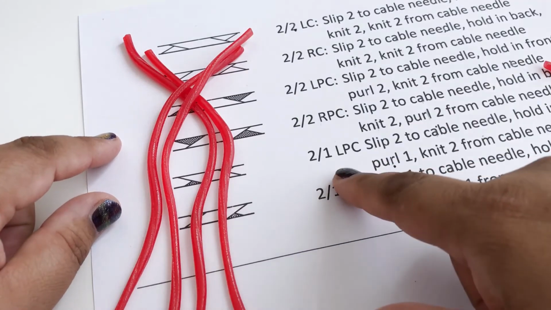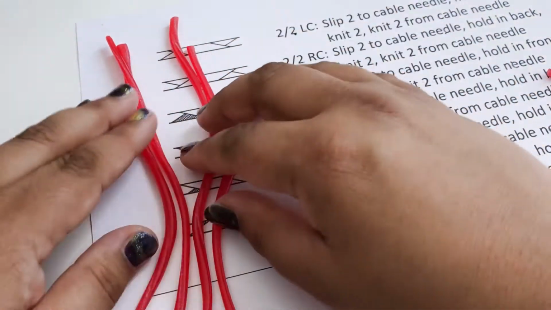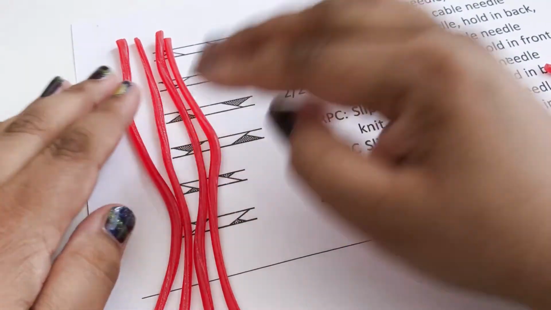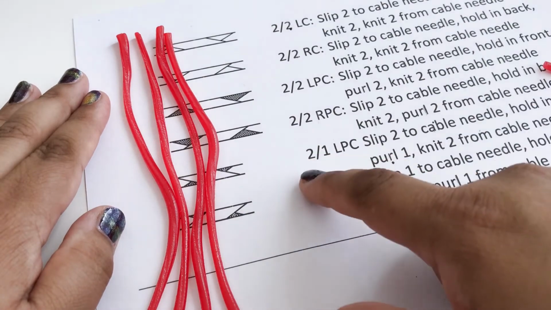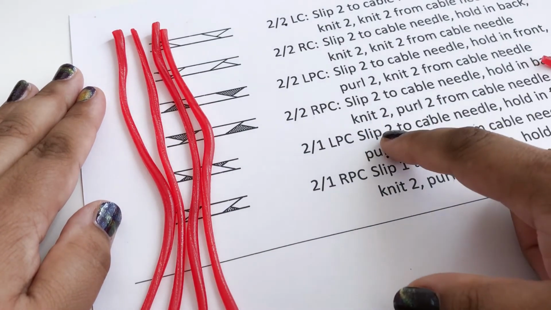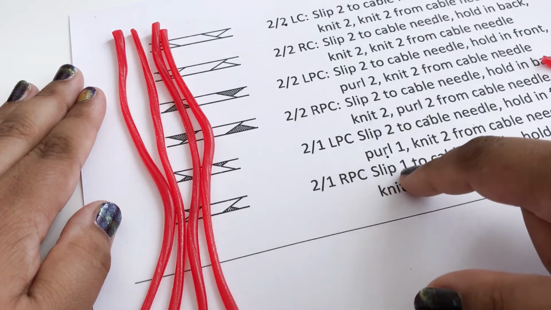Now here's where you got to be careful. We get the 2 over 1 crosses, okay? 2 over 1 means that whichever stitches are on top are the ones where there's going to be 2. It is not saying that you slip 2 stitches each time. Do you see this? For the left cross we slip 2. For the right cross we only slip 1.